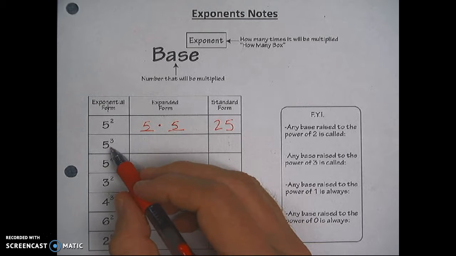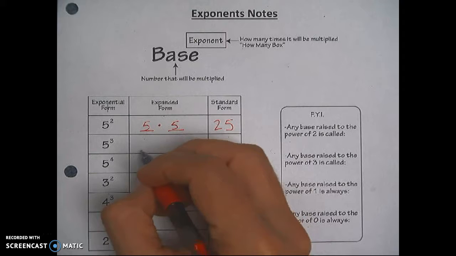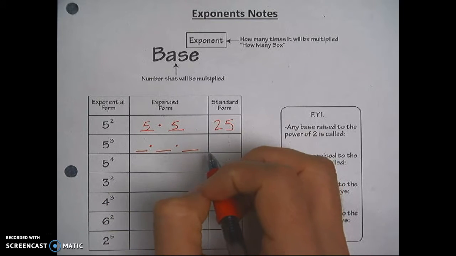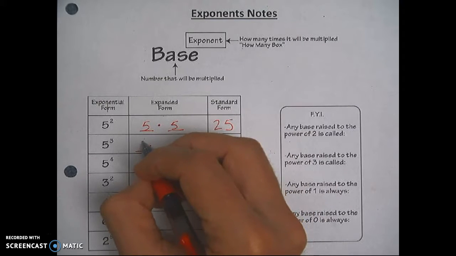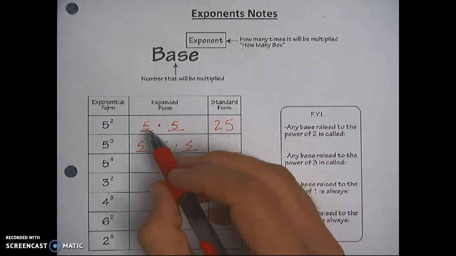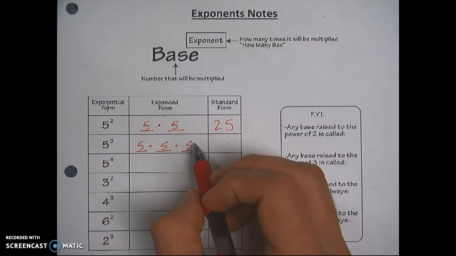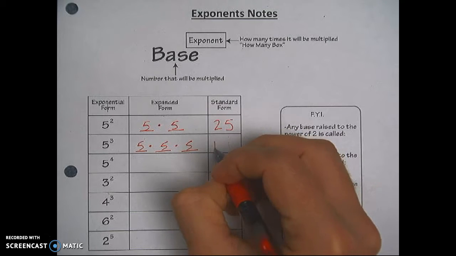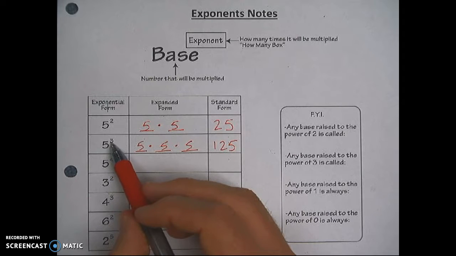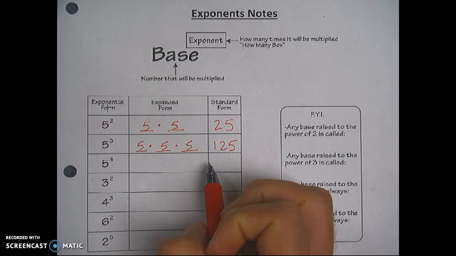Now, we've got 5 to the third. So I need 3 blanks. 1, 2, 3. So 5 to the third is 5 times 5 times 5. So we already knew 5 times 5 was 25. So we're taking that 25 and multiplying it by another 5. And that's 125. So if you said 5 times 3 was 15, you're not even close. The actual answer is 125.